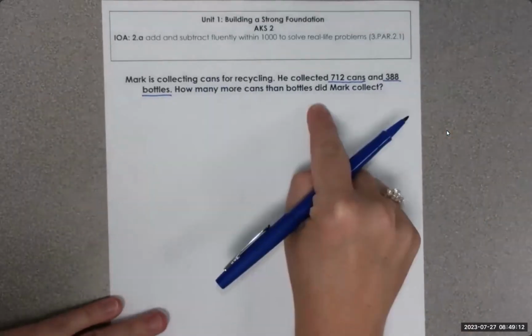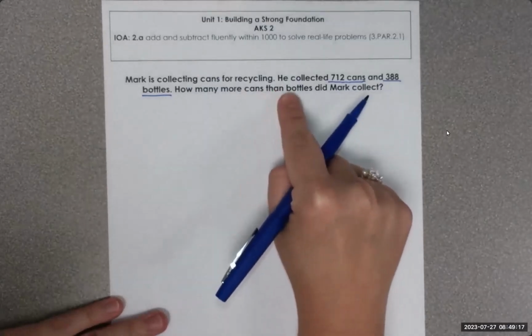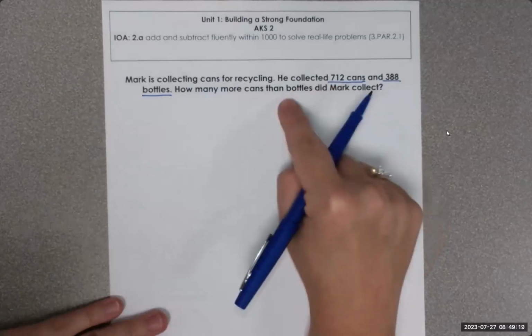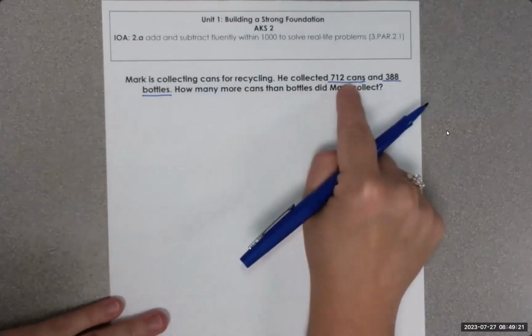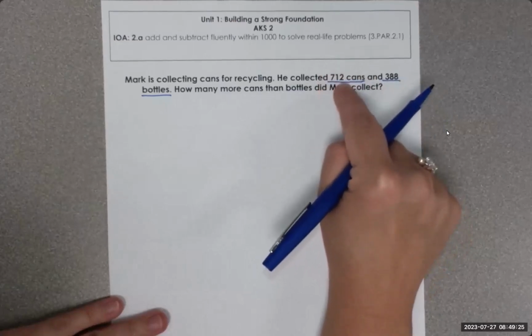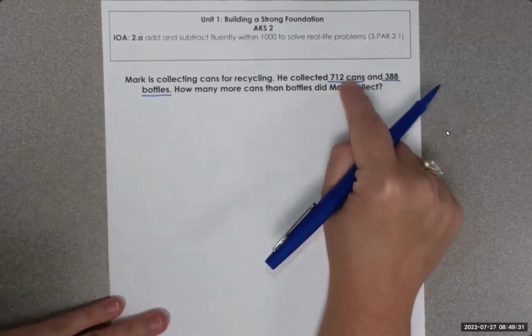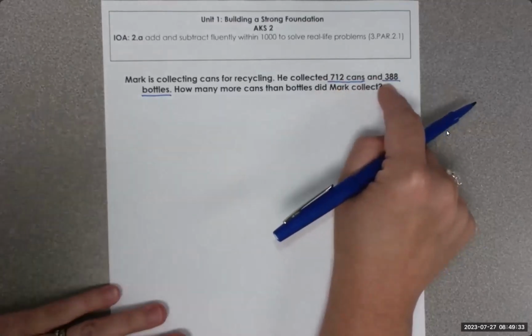So let's take a look at the question I'm being asked. How many more cans than bottles did Mark collect? How many more? I need to figure out how many more, because I know 712 is more than 388. It's greater than that number. So I need to figure out how many more cans. Let's draw a model to see what this looks like.